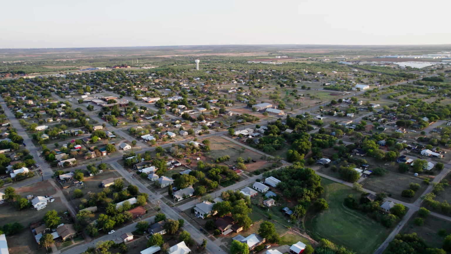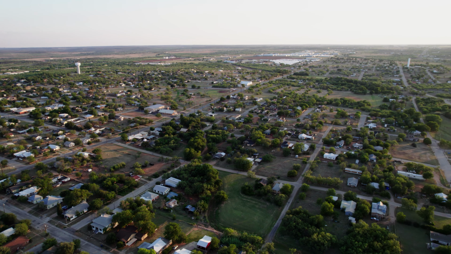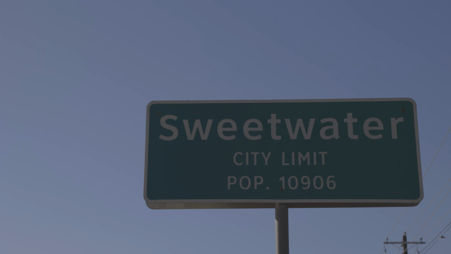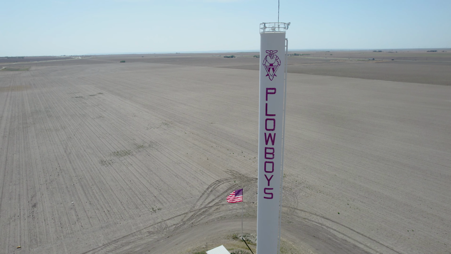For the first episode, I kind of thought I'd take you around my hometown of Sweetwater, Texas. I moved back here about 6 years ago to go teach in a neighboring town of Roscoe. And Sweetwater's pretty small, it's about 10,000 people. Roscoe's even smaller, about 1,200 people.